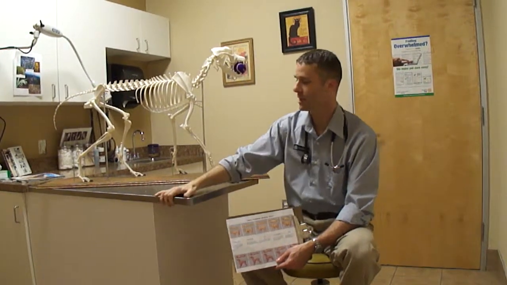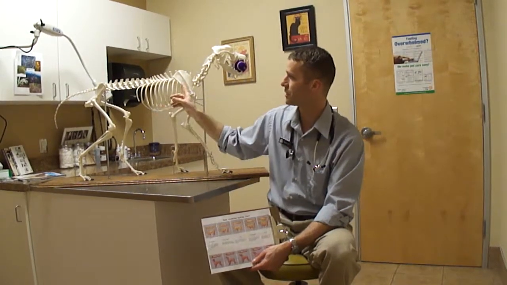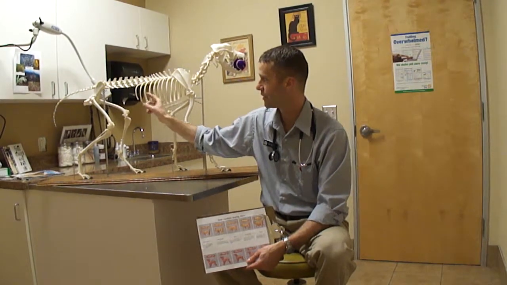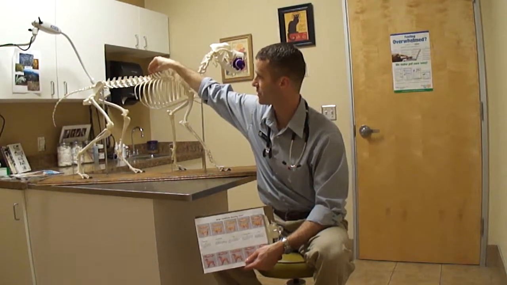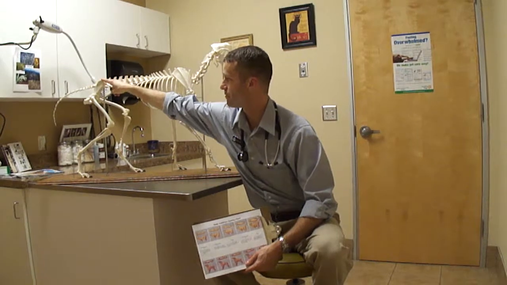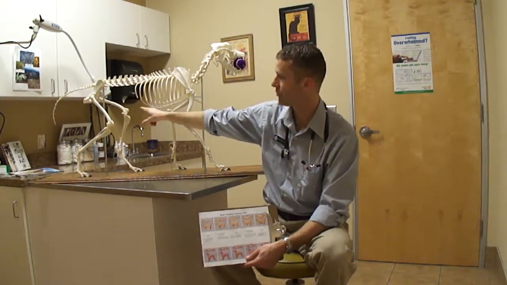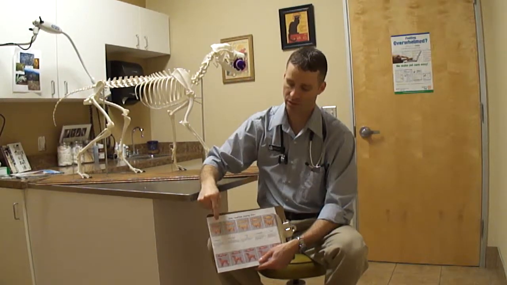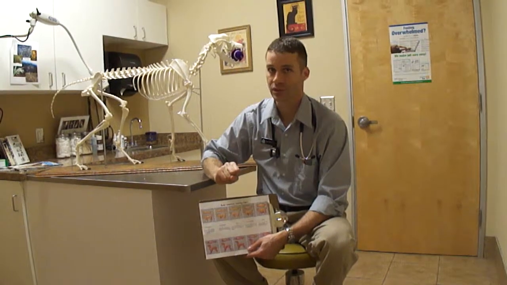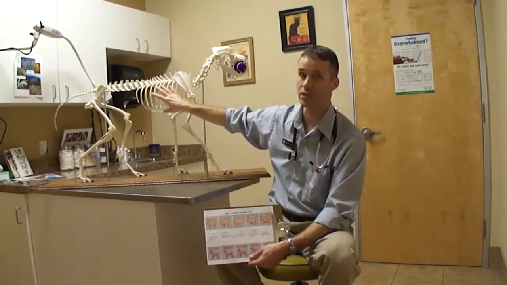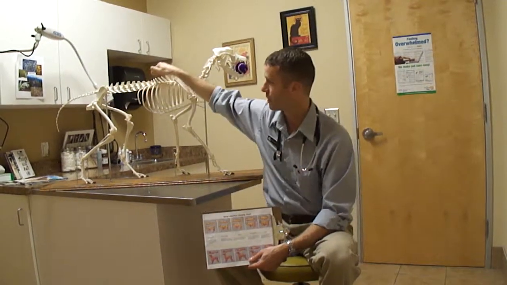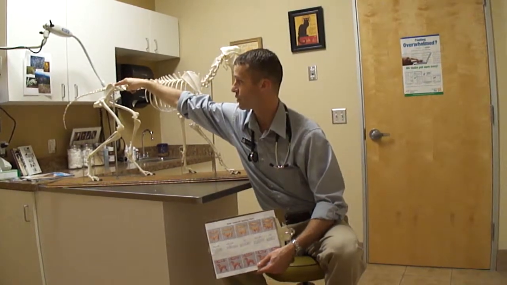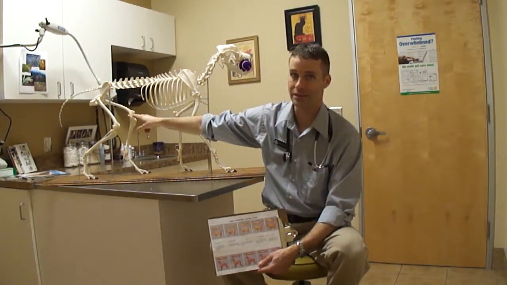An emaciated patient would be a patient in which the skeletal system is very obvious. You can see their ribs, you can see the bony prominences of the spine, as well as the hips. The waist is very prominent, both from the side as well as from the top. That's an emaciated patient, or a body condition score of 1. An underweight patient, body condition score of 2. The ribs are still visual, though less so. The spine likewise, the hip as well. The waist is very prominent.